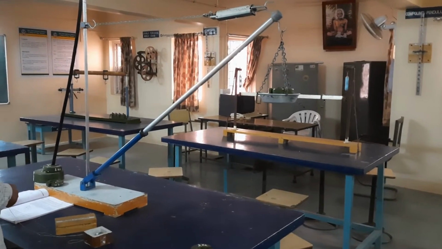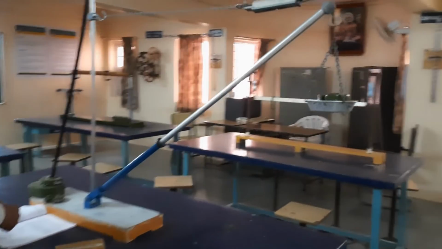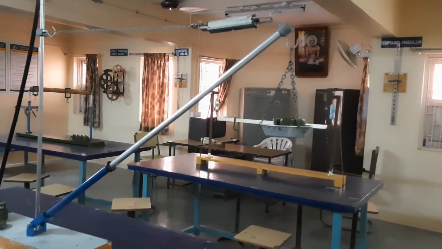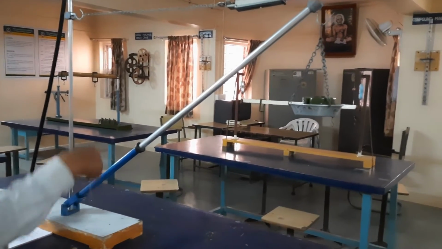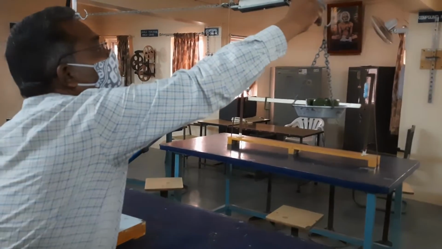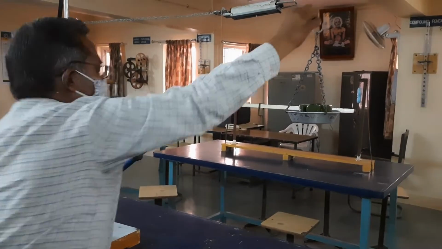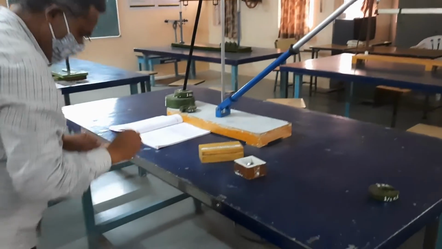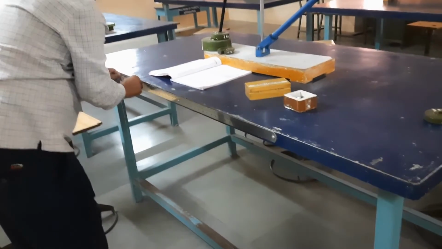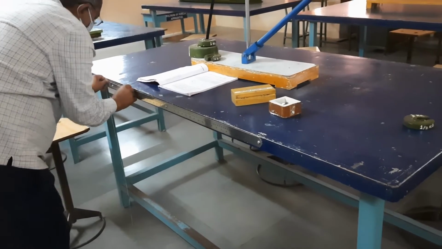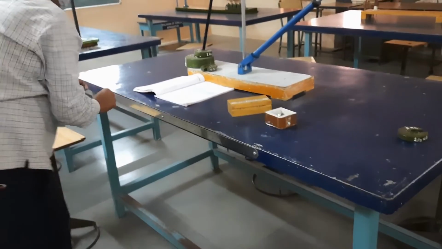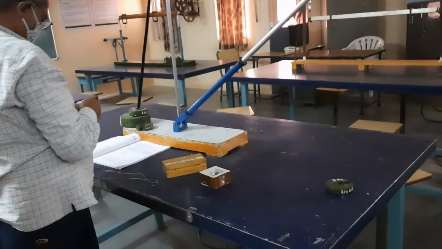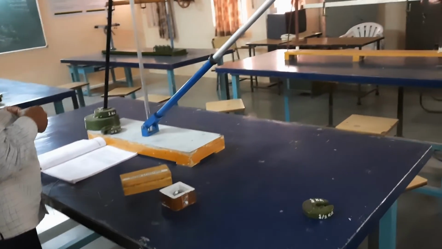Now again we have to measure the length of the jib and the length of the tie, and note how much the length decreases. The length of the jib is 124.6 centimeter.